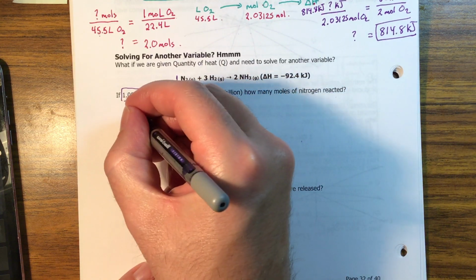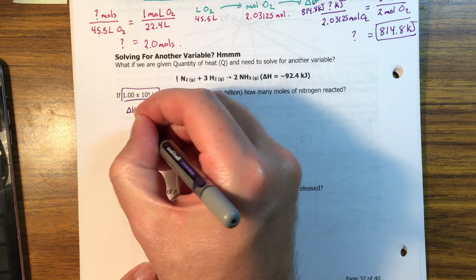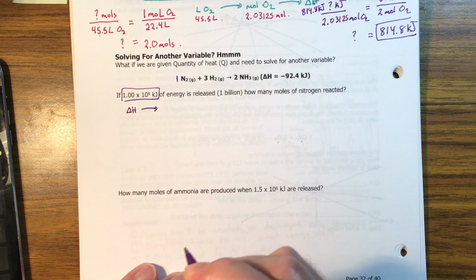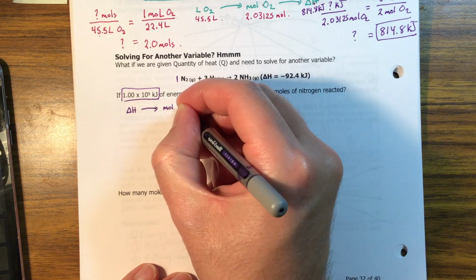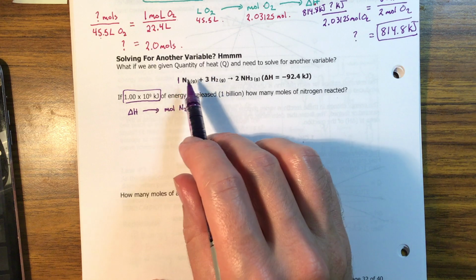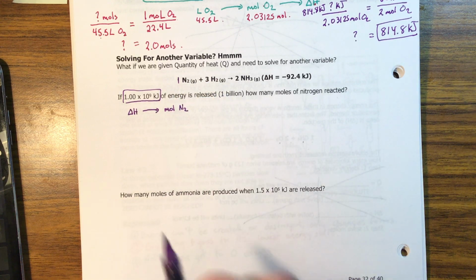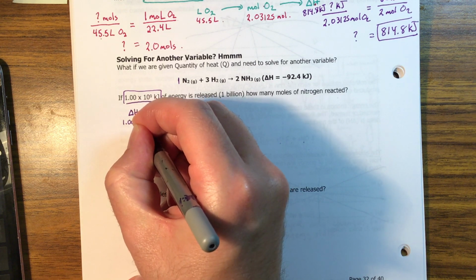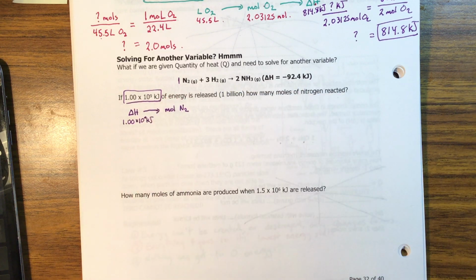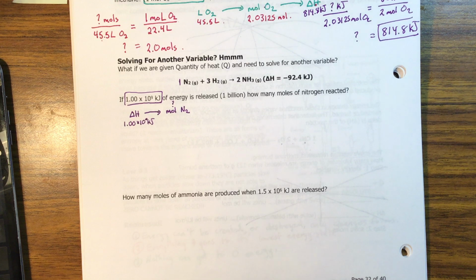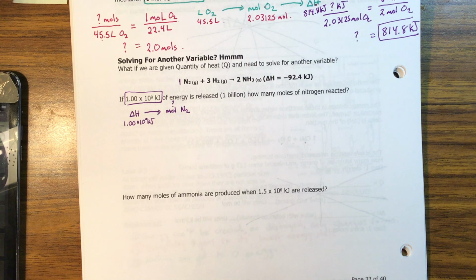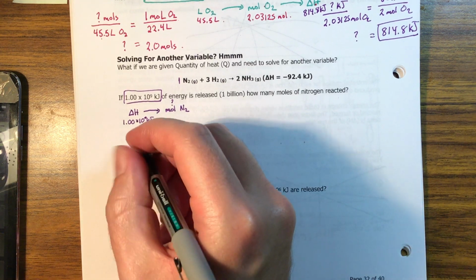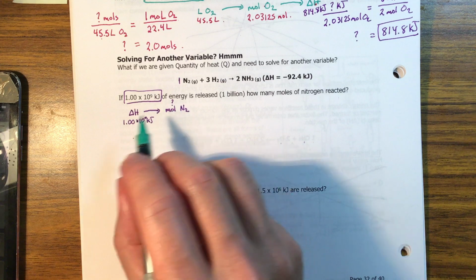So what I know, I'm going to do my map. I know my delta H. From my delta H, I need to figure out the moles of nitrogen gas. Okay. So I know my delta H is 1.00 times 10 to the 9 kilojoules. And I don't know how many moles of N2 that would be. So we set up our conversion. Ready? I write it this way. I always write my unknown on top and my known underneath.